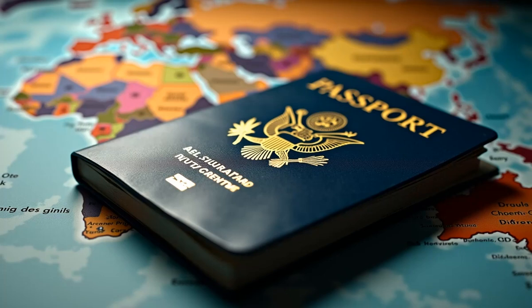Ever heard the term current account balance and wondered what it actually means? It sounds pretty technical, doesn't it? But believe it or not, it's a key indicator of a country's economic health, and it impacts all of us. Today, we're going to break down exactly what the current account balance is, why it's relevant, especially here in the US, and how it all works.